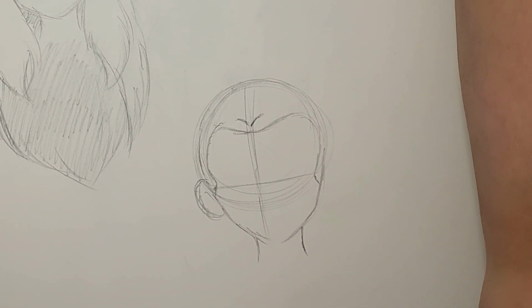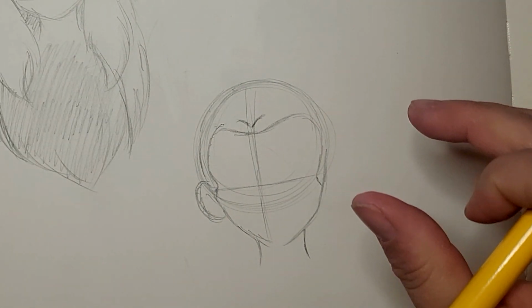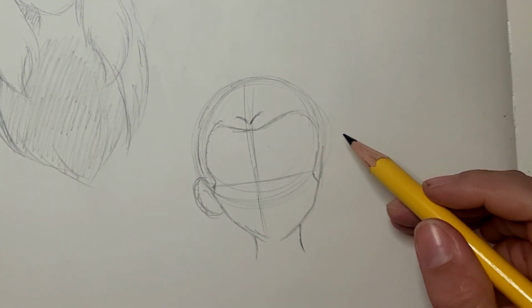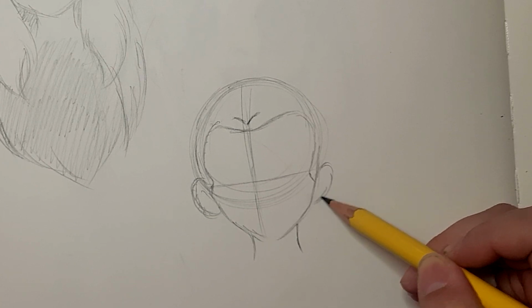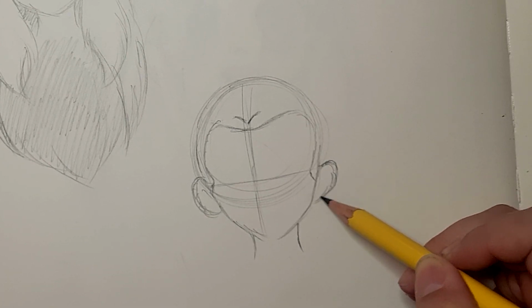This is not the best setup, unfortunately. One day I will figure out a better setup, but today is not that day. I'm going to give another ear there.